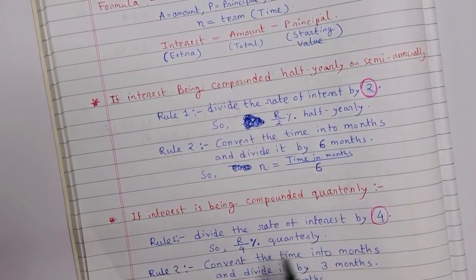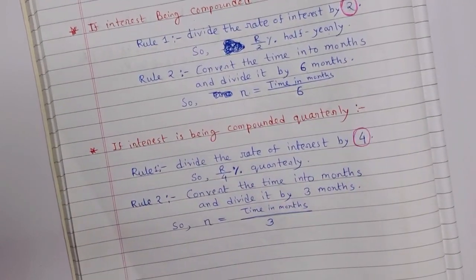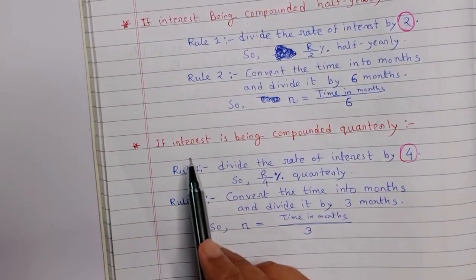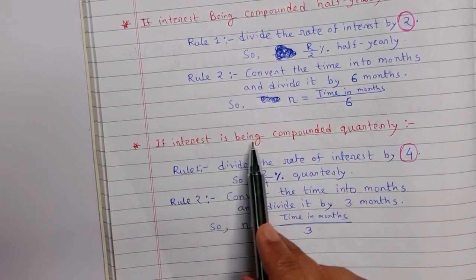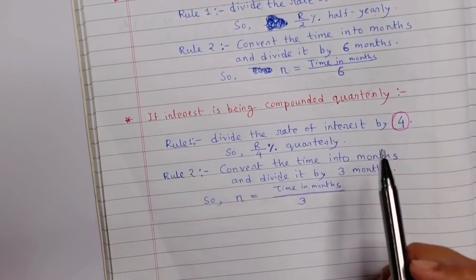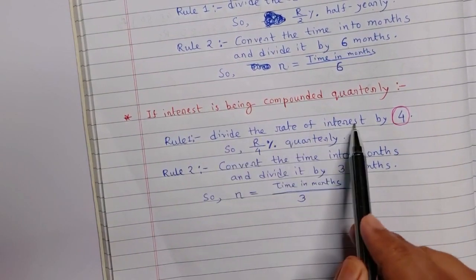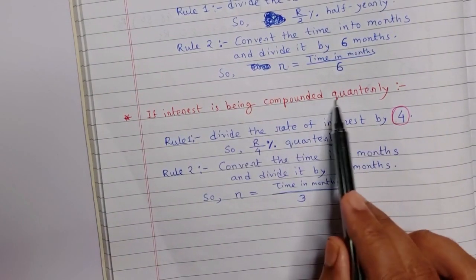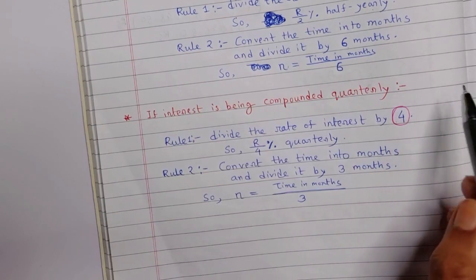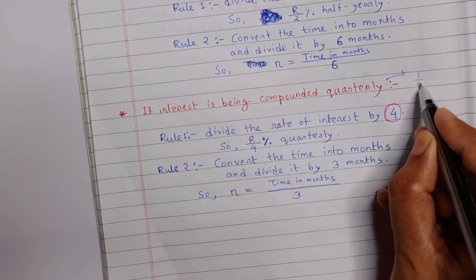After you see some problems, after you see some examples, then you can understand. And again, another important rule: what if in the question it is given that the interest is being compounded quarterly? Rule 1: divide the rate of interest by 4, because a quarter means 1 by 4.